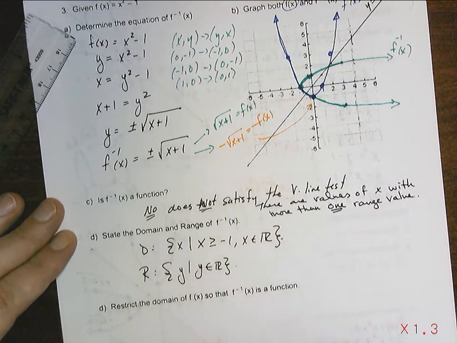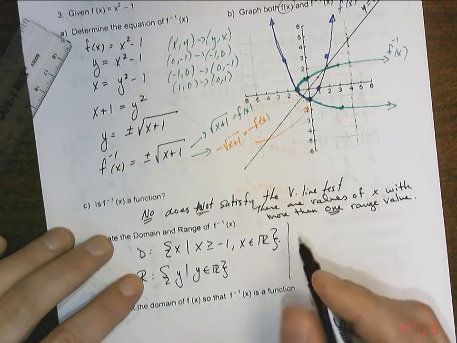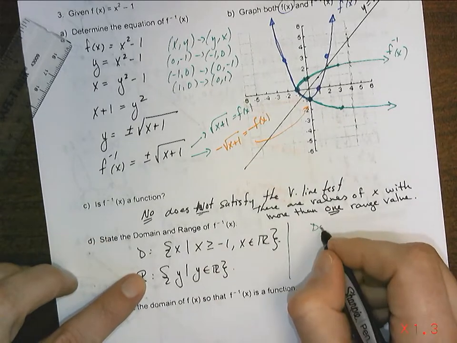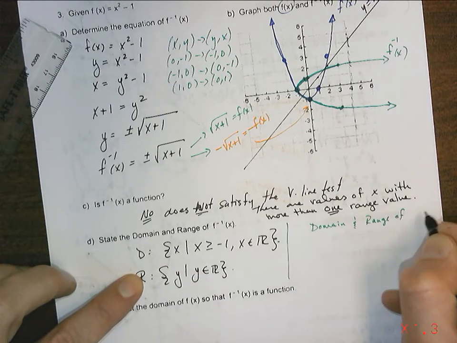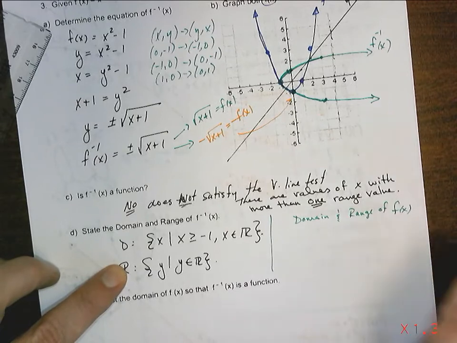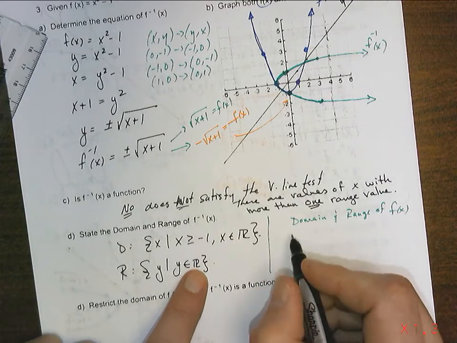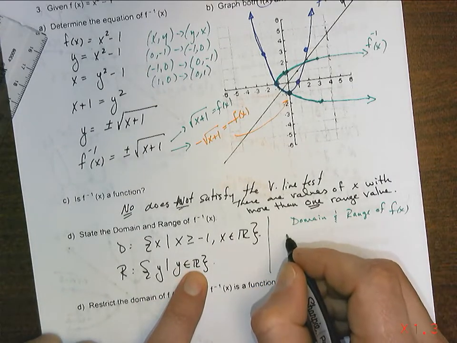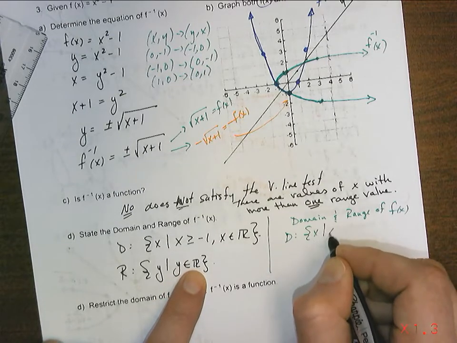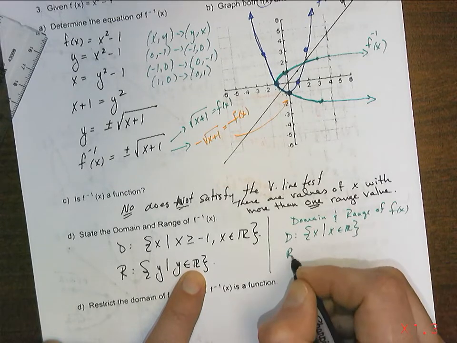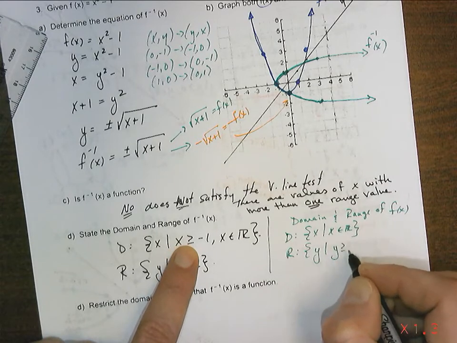Now that's interesting, because if that's the case, it hasn't asked for this, but let's think about this. If that's the case, then the domain and range of f of x would be interesting. It should be the opposite of this. So the domain becomes the range becomes the domain. So I'm thinking that the domain of this puppy should be x is an element of the real numbers. And I'm thinking that the range of the original should be y is greater than or equal to negative 1.